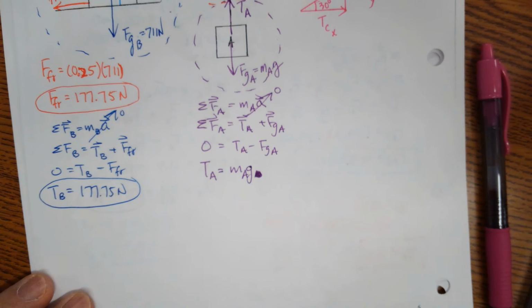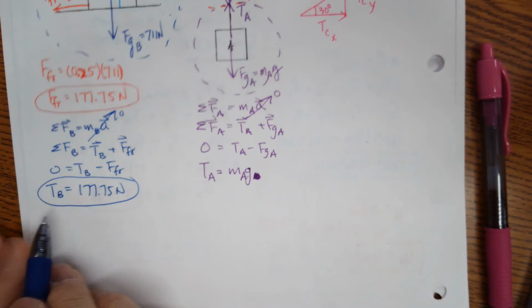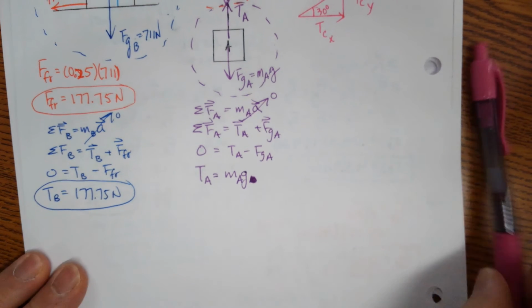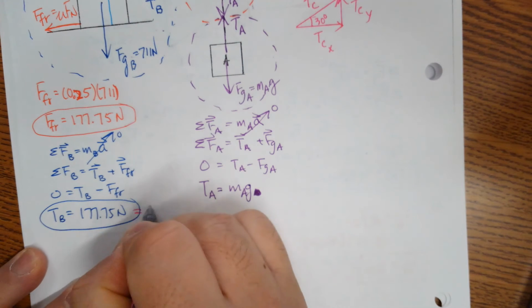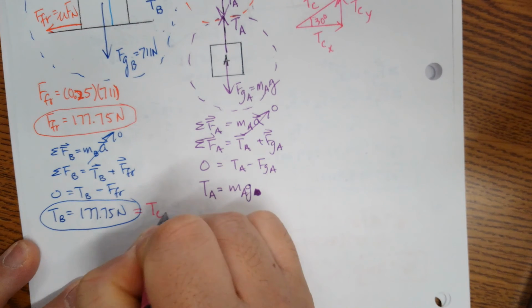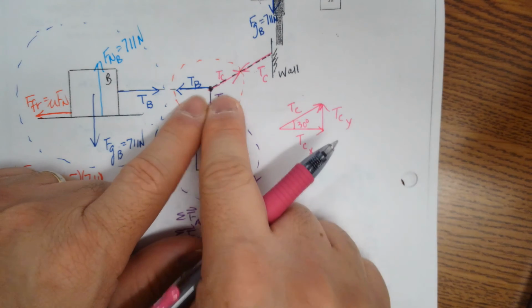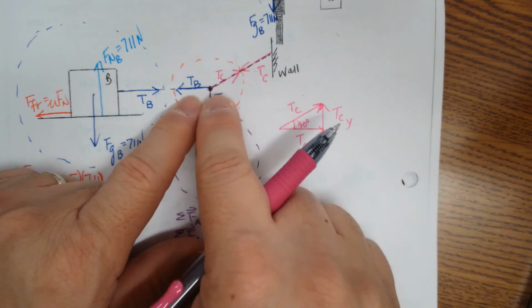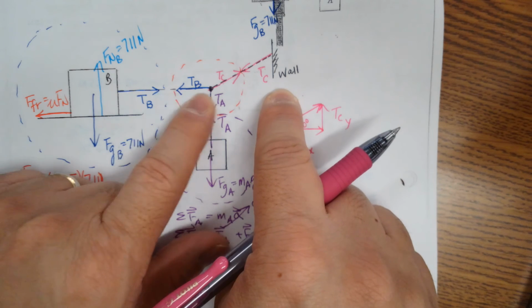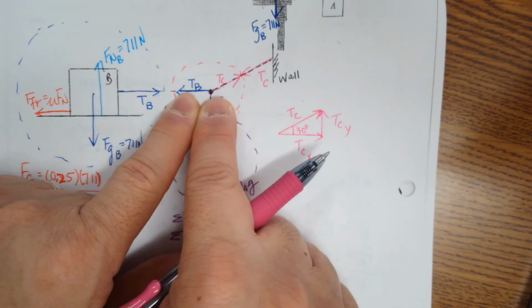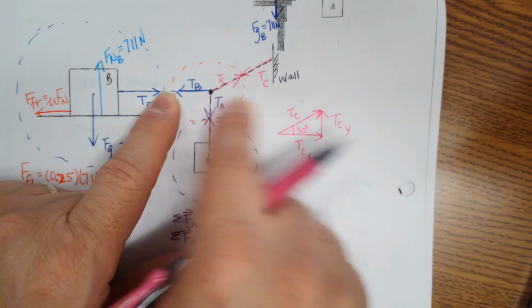But we can say, by looking at this, TB is also equal to TCX. Why? Because the X components of my tension here, TB and TCX, have to be equal to each other.